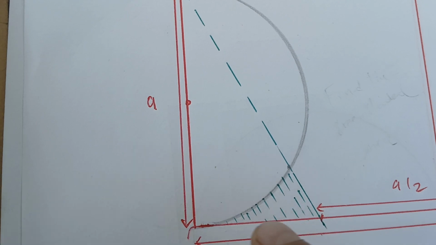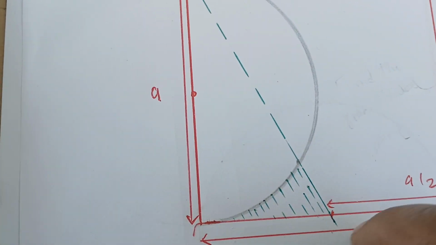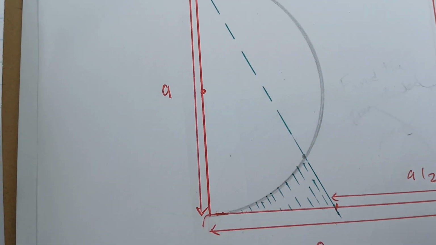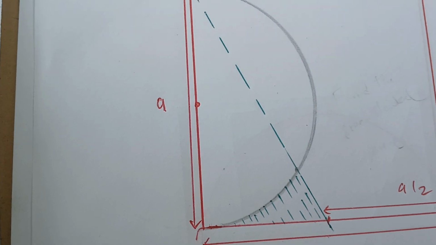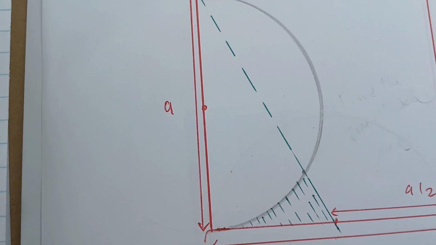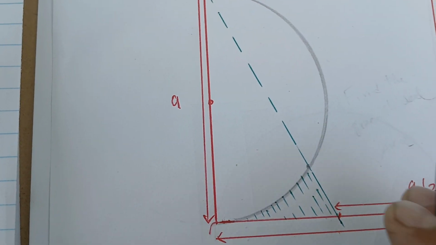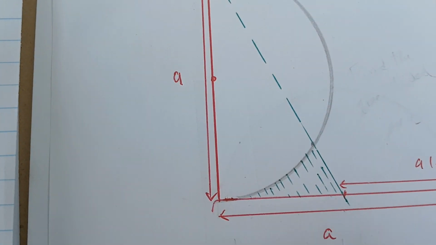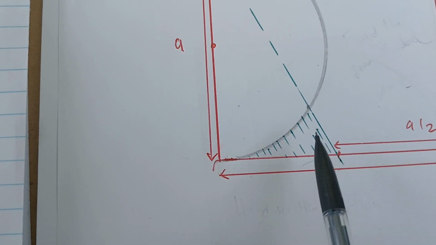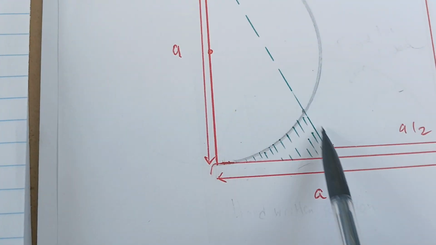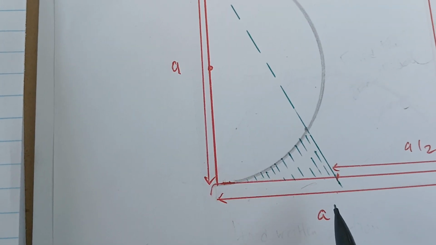In fact, this area here can be computed using calculus, but we can also do it using the sector formulas that we know from geometry. So there are many ways to solve this problem, okay? But we're going to solve it with what we know. So here we know this length is a over 2, this is a. We can find this side here. We can use the Pythagorean theorem to find it.